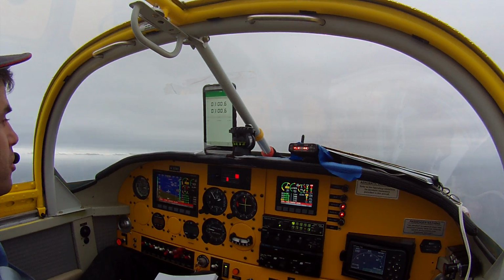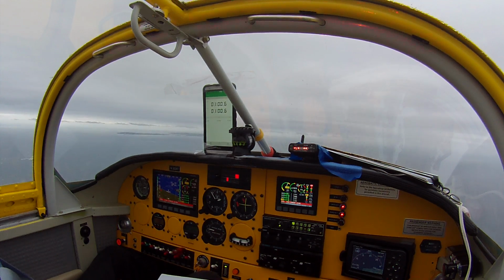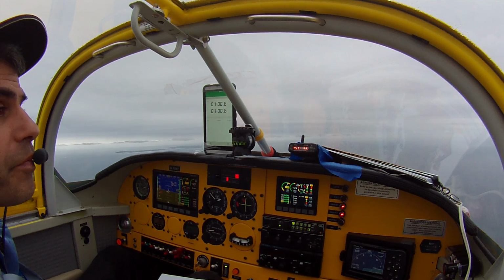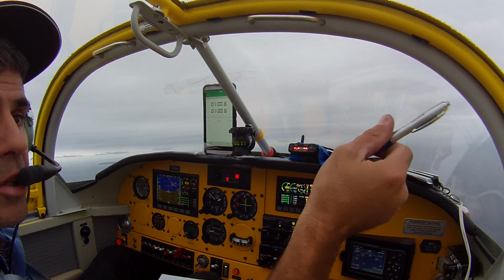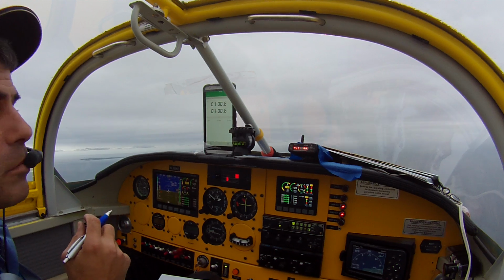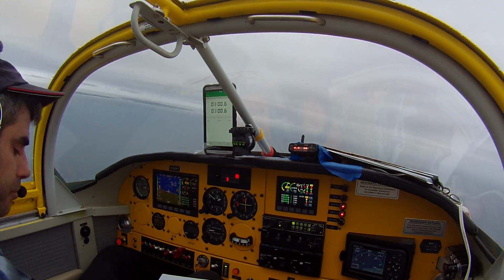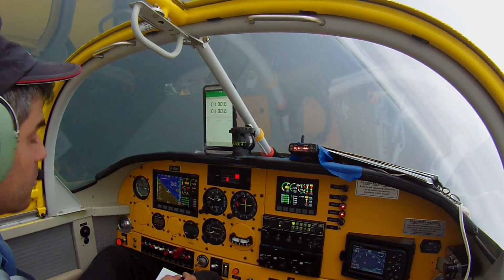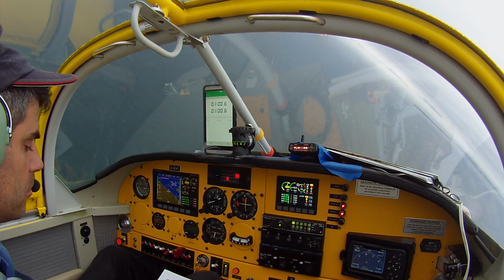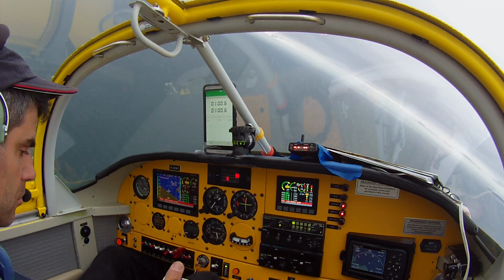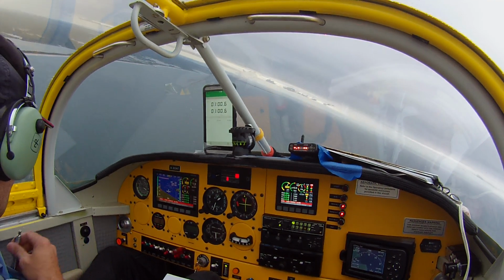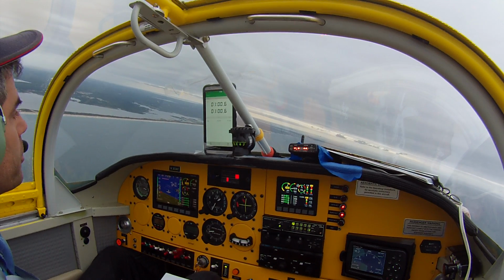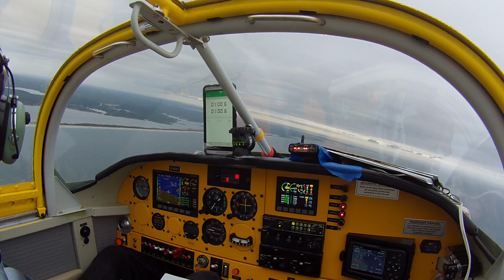So 70 knots is actually going to be worse. Looks like we're getting some rain here. Huh. I guess we got some rain clouds above us. As a matter of fact, a lot of rain coming this way too. Alright, let's go east. This is why we stay away from this rain cloud.